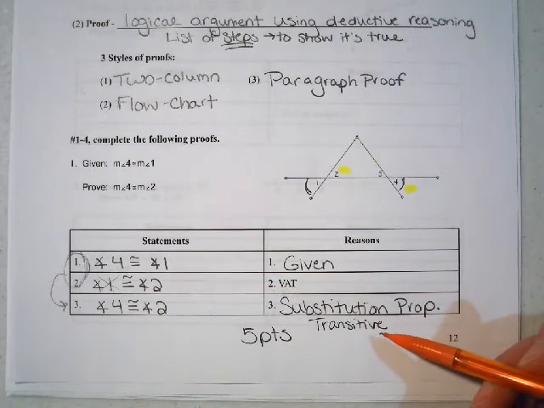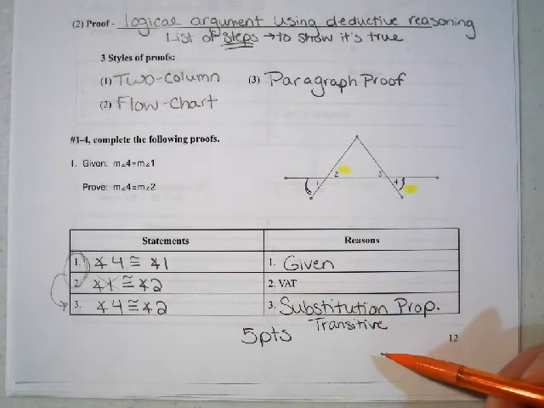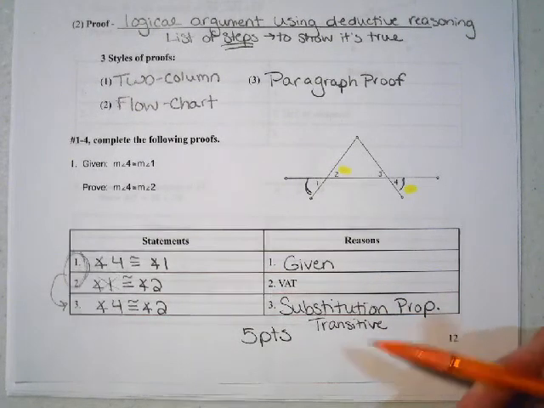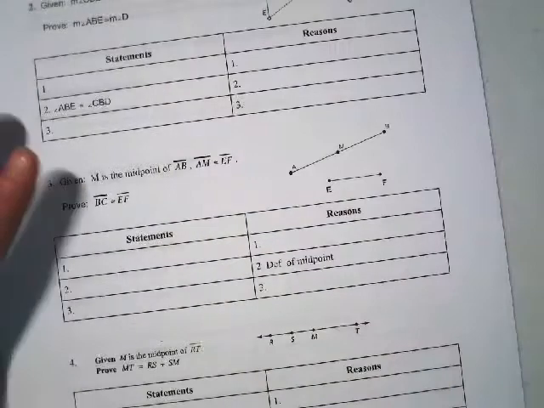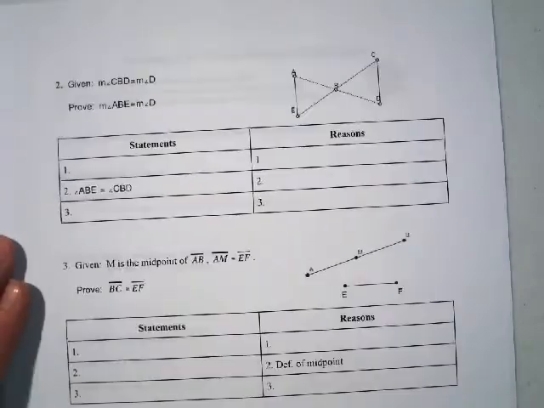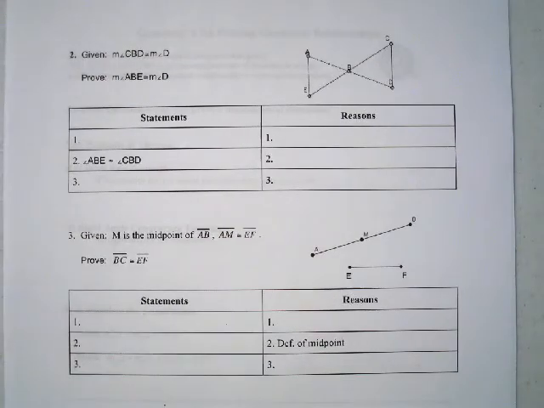So substitution is a little bit more of a universal property, but sometimes in multiple choice, you won't see substitution, you'll see transitive. And that just depends on the author of the book, okay? So make sure you can kind of interchange those in your head. Now, when we turn the page here, notice there's 3 more.